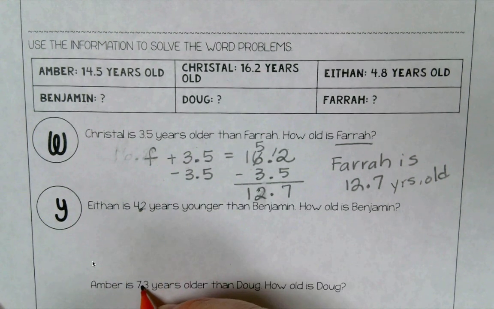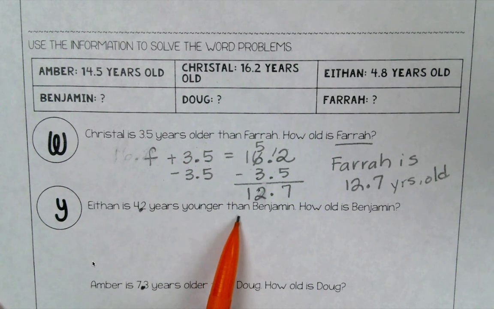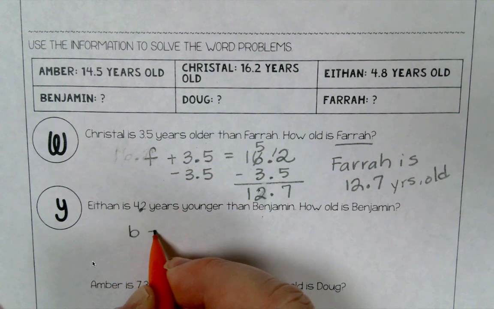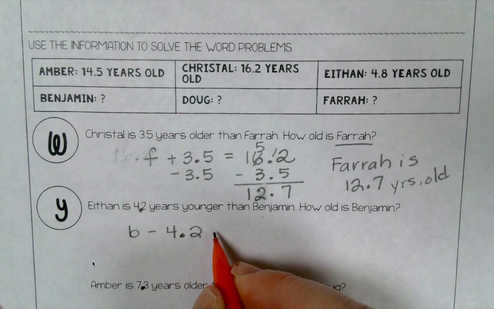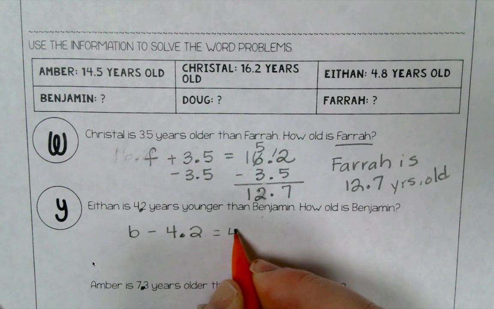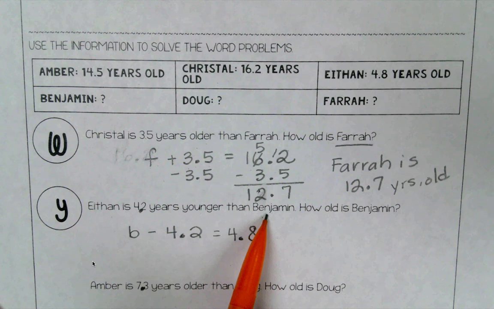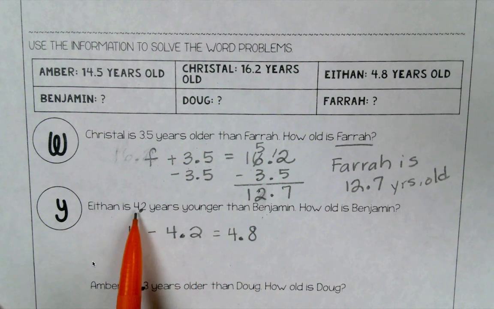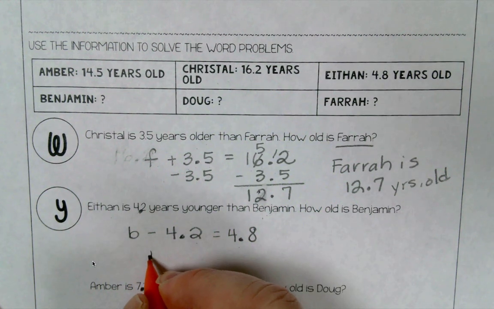Here are my two you-dos right here. Okay. We'll do these together. Ethan is 4.2 years younger than Benjamin. How old is Benjamin? So Benjamin B minus 4.2 gives me Ethan, which is 4.8, because Ethan is younger than Benjamin. So Benjamin minus 4.2 gives me Ethan's age. So the inverse of subtraction is addition.